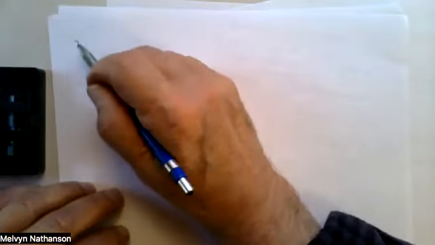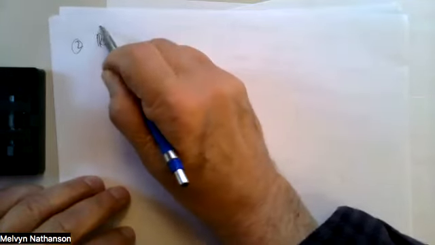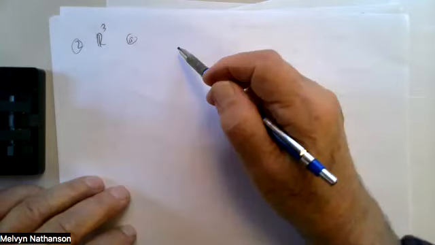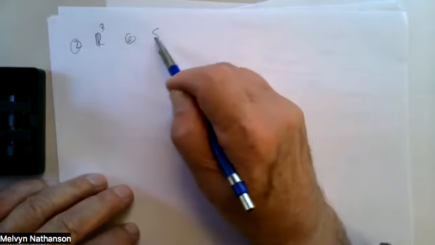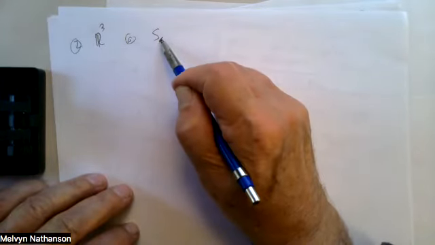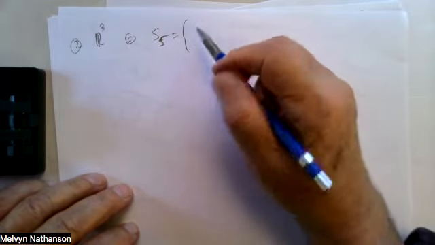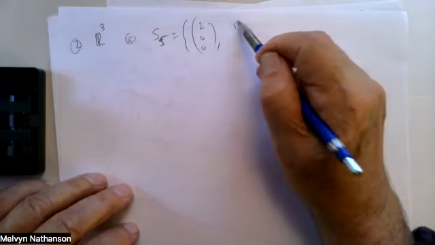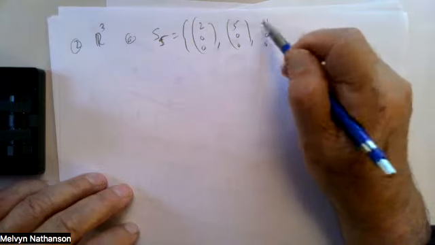So in problem 2, there's a typo. It says subspaces of R2, but if you look, we're clearly looking at subspaces of R3 because all of our vectors are three-dimensional. So we have the set in part A of problem 2, the set S5, which consists of the vectors (2, 0, 0), (5, 0, 0), and (-1, 0, 0).